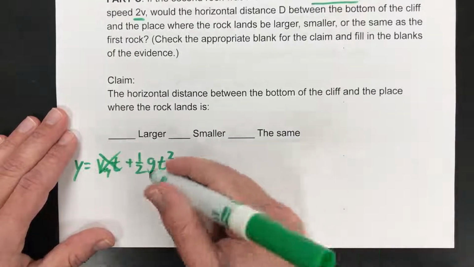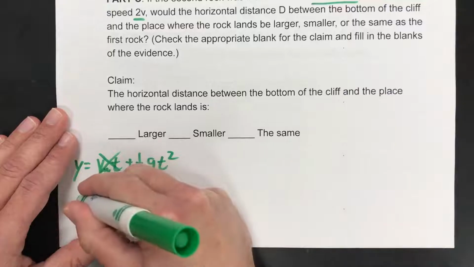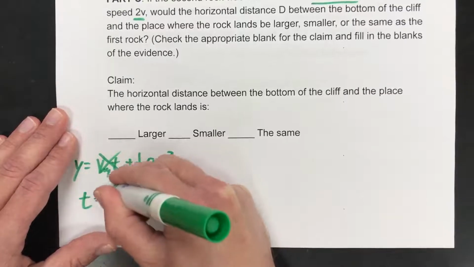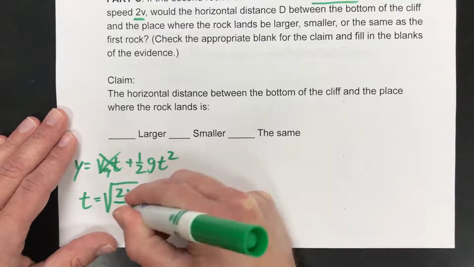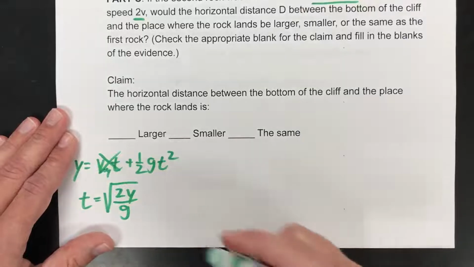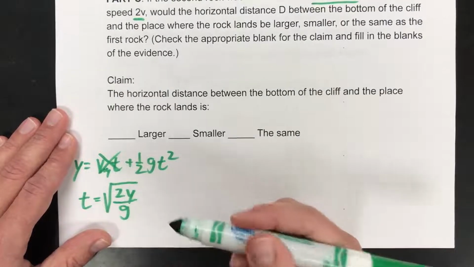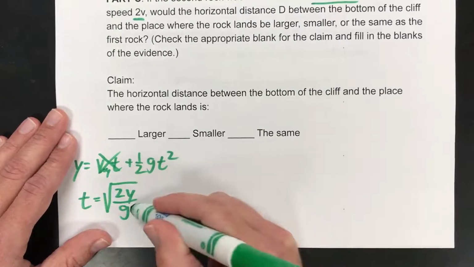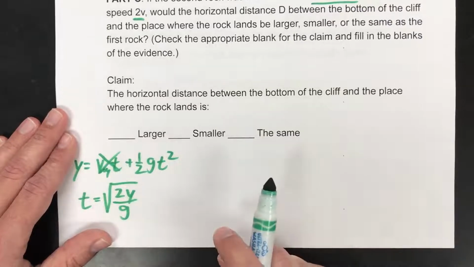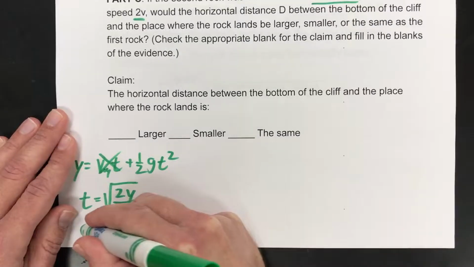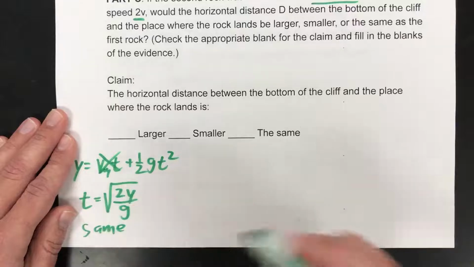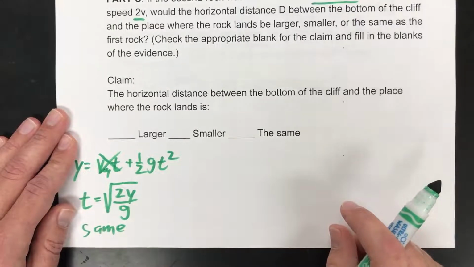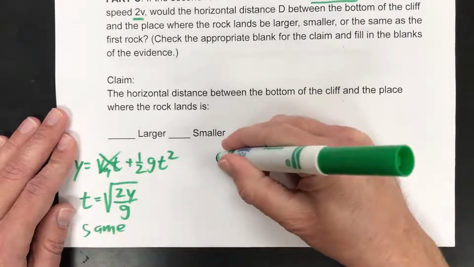So now I'm going to rearrange and solve for this t. So t in this case equals the square root of 2y over g. So if they each have the same vertical drop position and the same acceleration due to gravity, then the time is the same and that won't affect it at all. So now let's look horizontally.